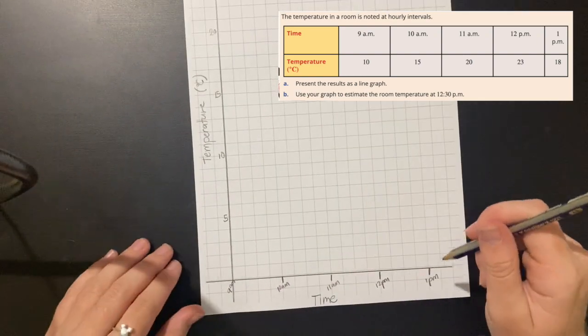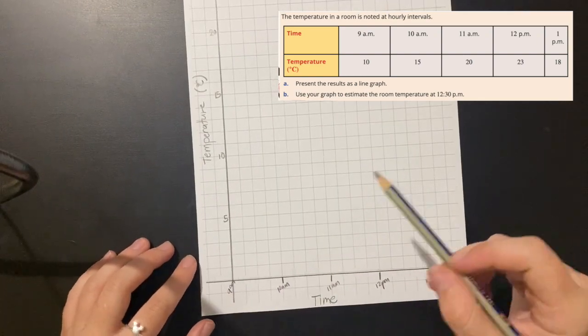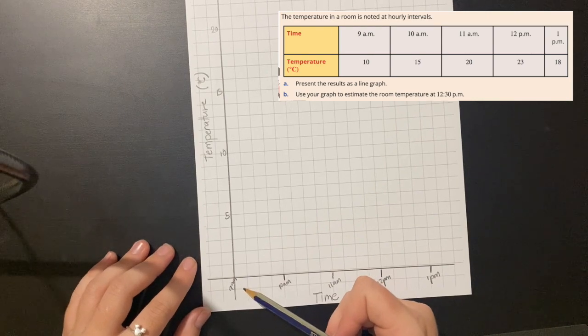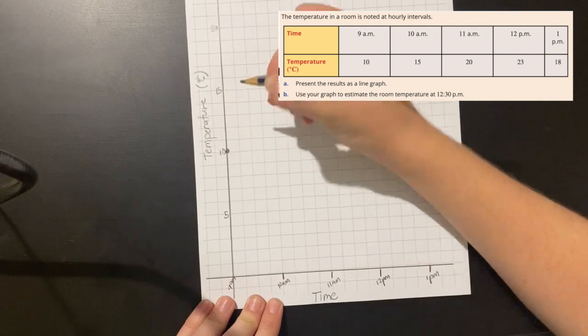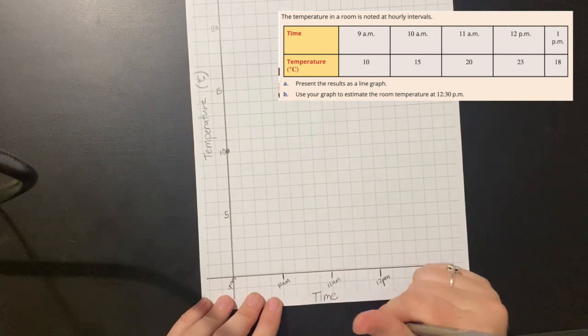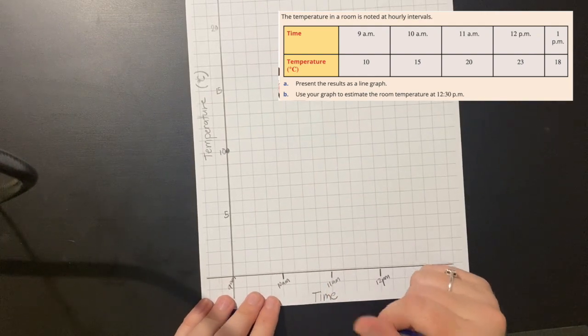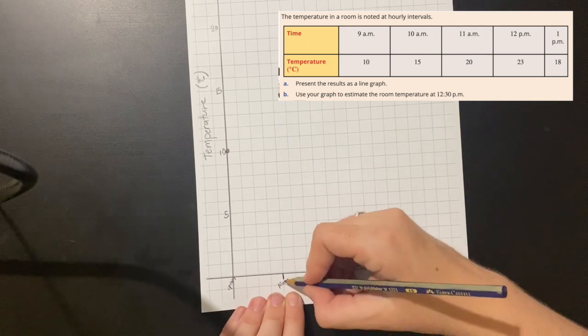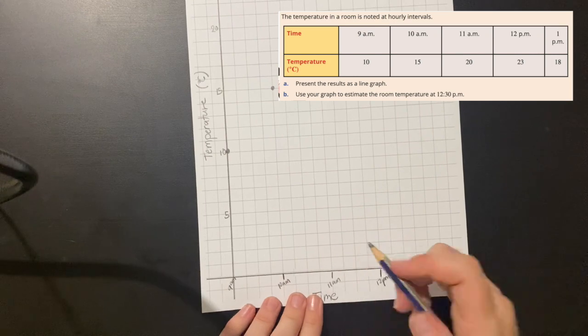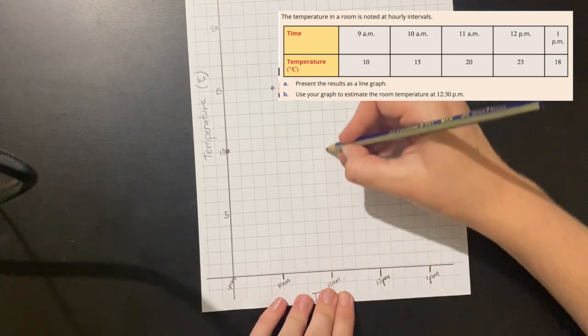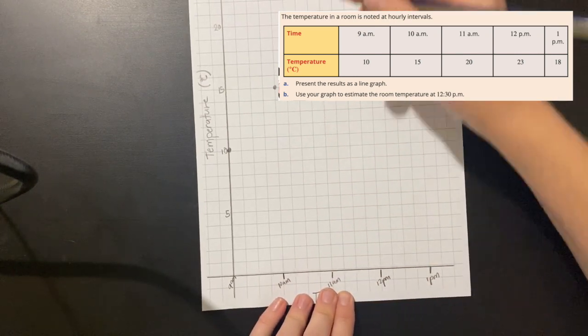Now that my axes are drawn up, I can input my data. I'm going to start with 9 a.m. At 9 a.m., the temperature was 10, so I'm going up to the 10 and I'm doing a dot. These should be on intersecting lines to make it easier for you. 10 a.m., the temperature was 15. I'm going up to the 15. 11 a.m. was 20, following it up to the 20.